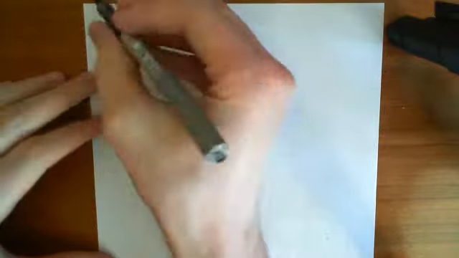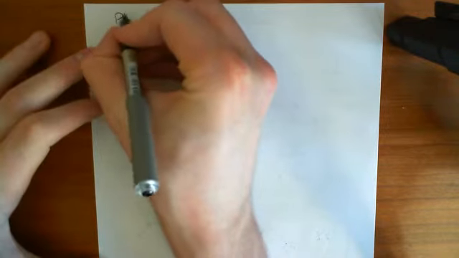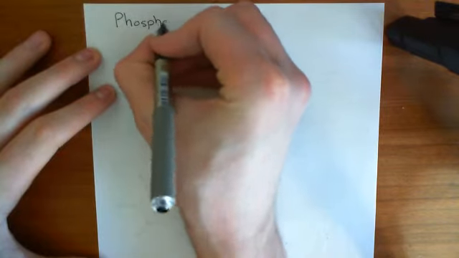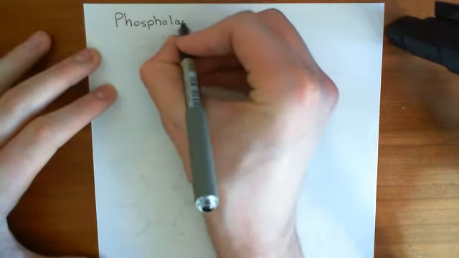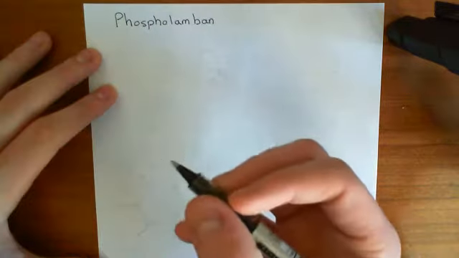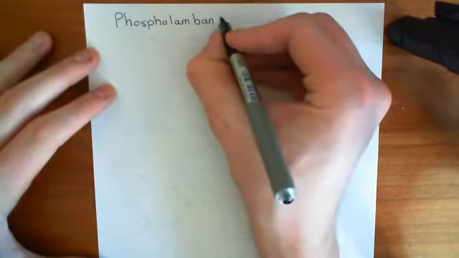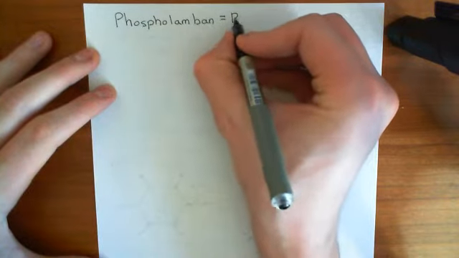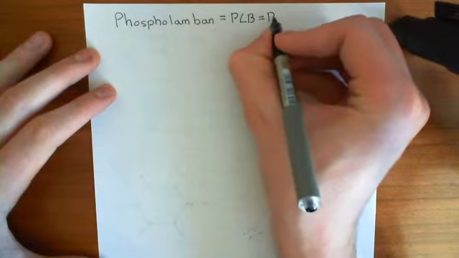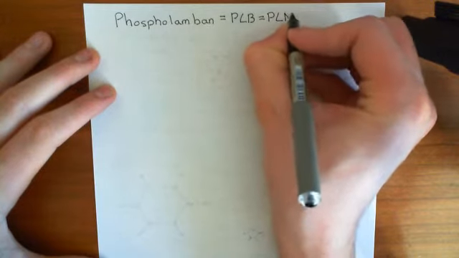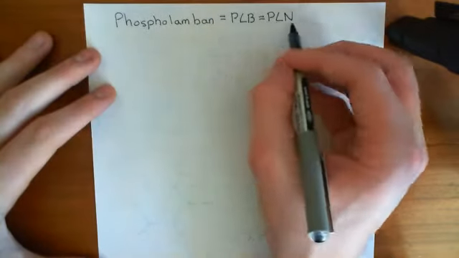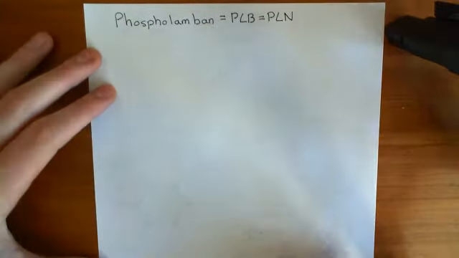So, phospholamban then. Phospholamban is a protein which is in the membrane of the sarcoplasmic reticulum, like the SERCA pump itself and like the type 2 ryanodine receptors. It's also often denoted as PLB for short, or also, confusingly, PLN. Both of those abbreviations are used for phospholamban. I will use the PLN abbreviation in this video.